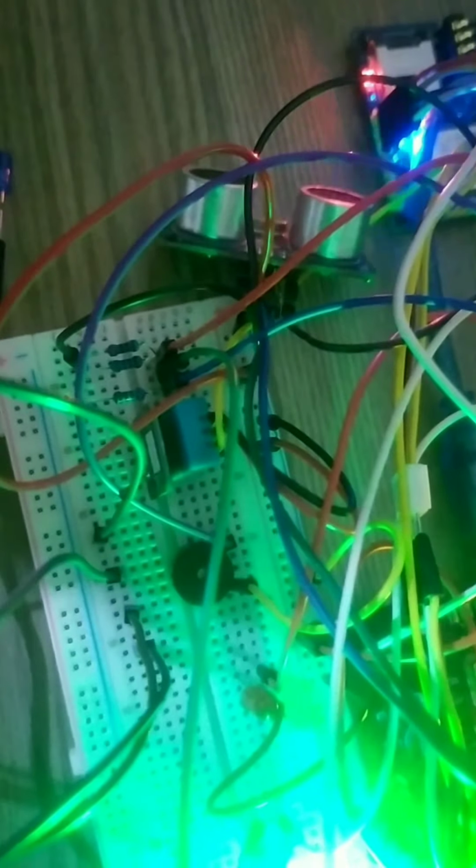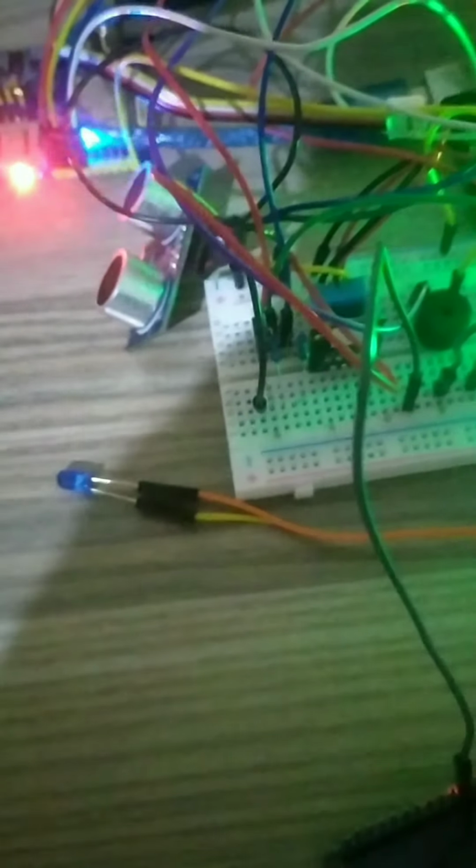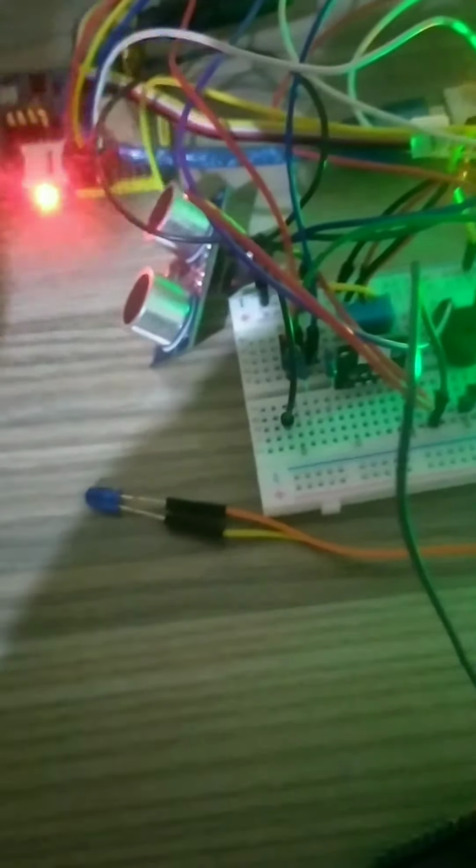We also have the DHT11, which is measuring the temperature. In this case, it's measuring the temperature of the environment, but we want it to measure the temperature of the baby, and this is also displayed on the display. And then we have the ultrasonic sensor. This one measures the distance of an object near the baby.